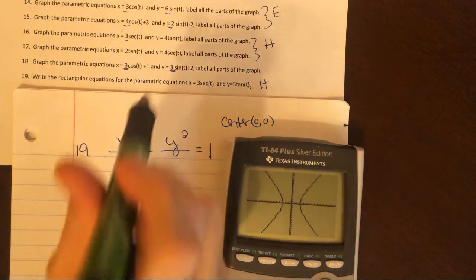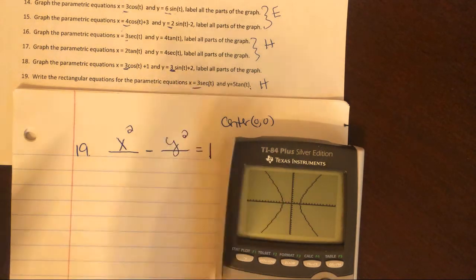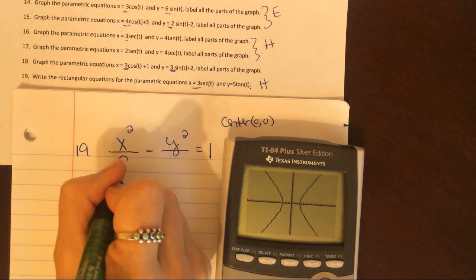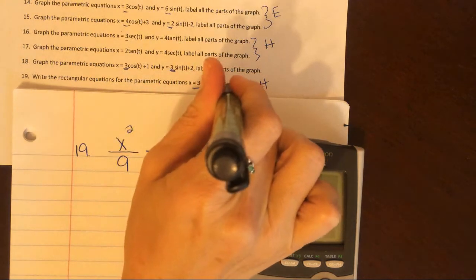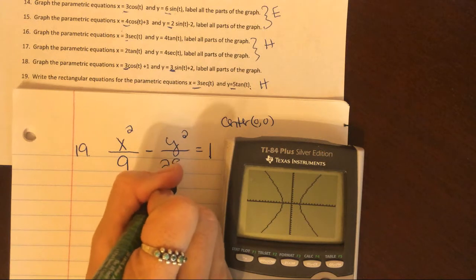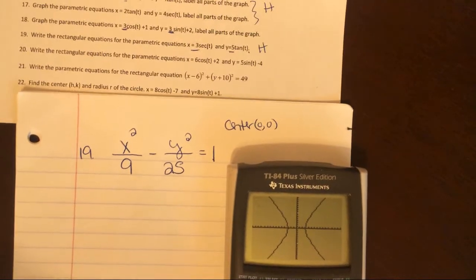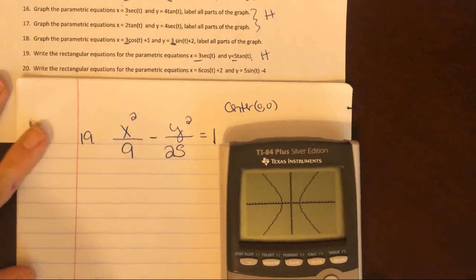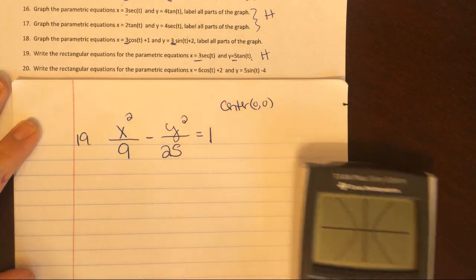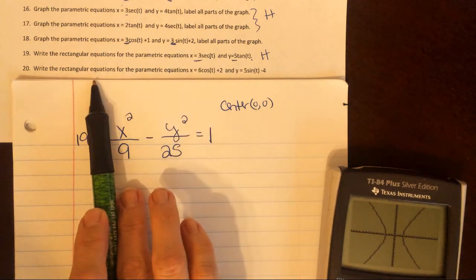And if the x squared comes first, that means this is my A. If that's my A, 9 goes here. That means this is my B, so 25 goes here. And again, remember you have that foldable, so you have all your little hints sitting there in front of you. All right, let's go look at 20. 20 is the same type of thing. They give me a parametric and they want me to write the rectangular.